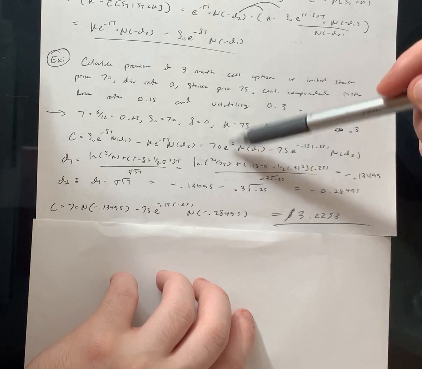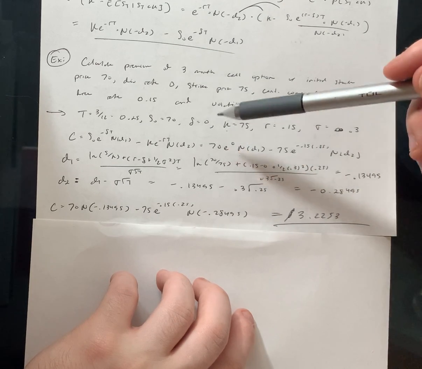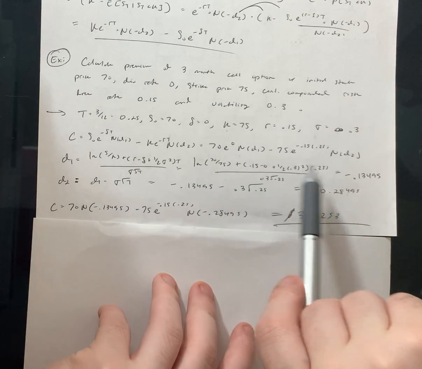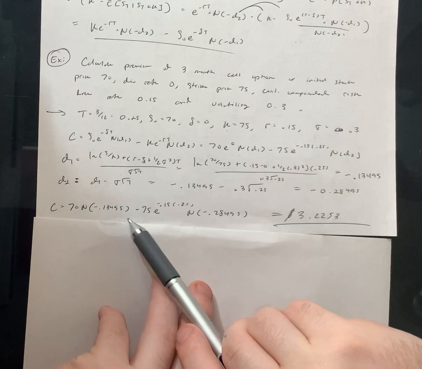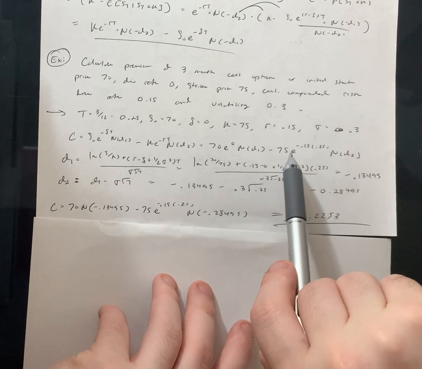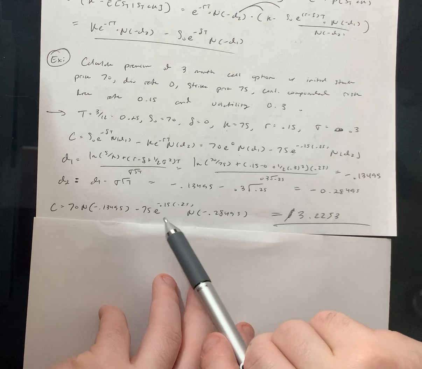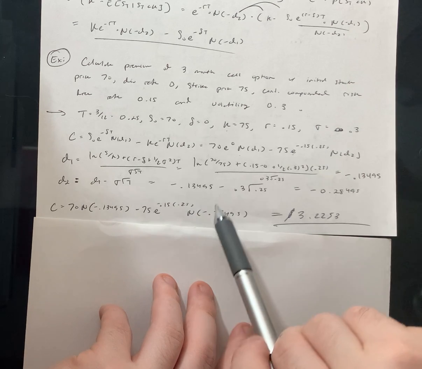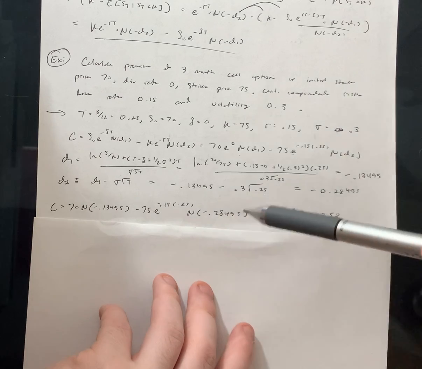Thus, the call premium C is equal to 70. e to the 0 just gives me 1, so we just get 70 times 1, which is 70, N of d1, which is N of negative 0.13495, minus 75 e to the negative 0.15 times 0.25 times N of d2, which is N of negative 0.28495.